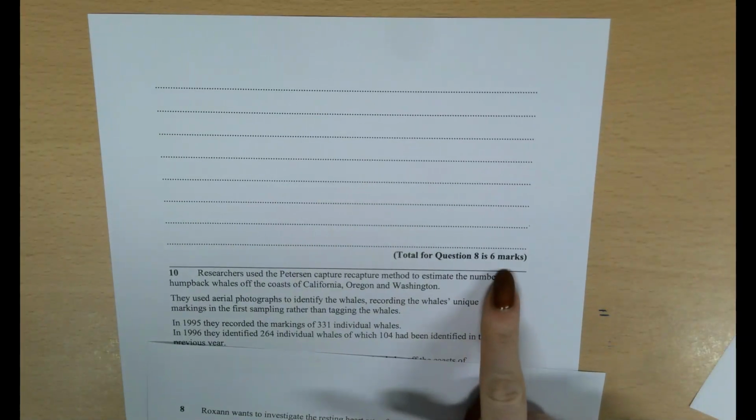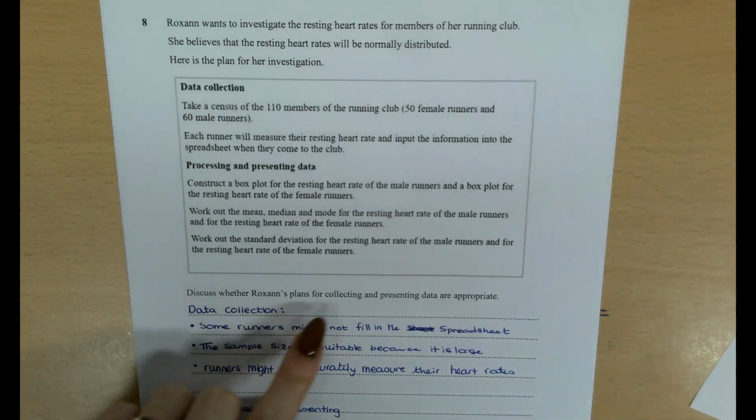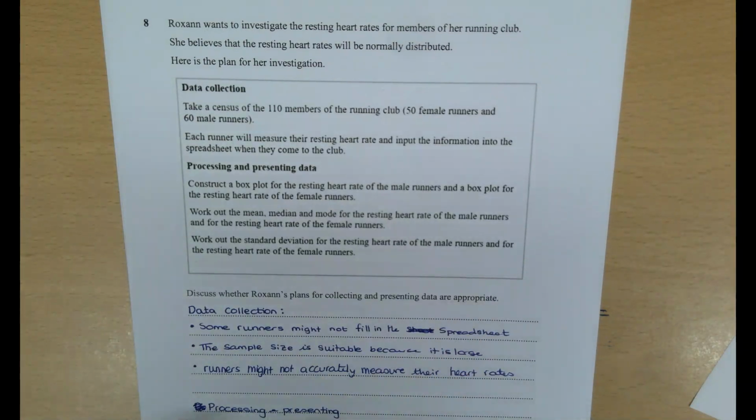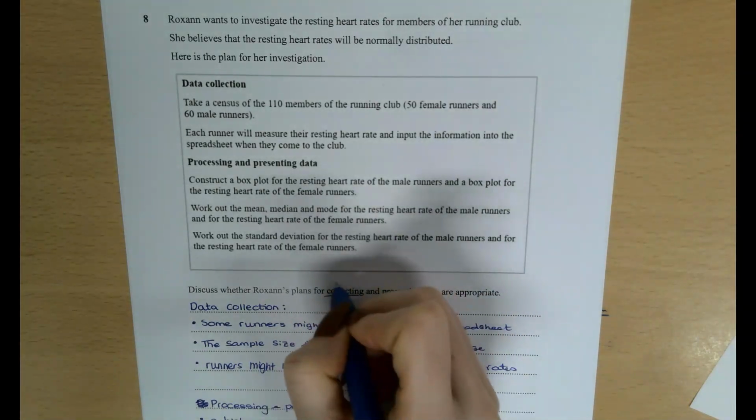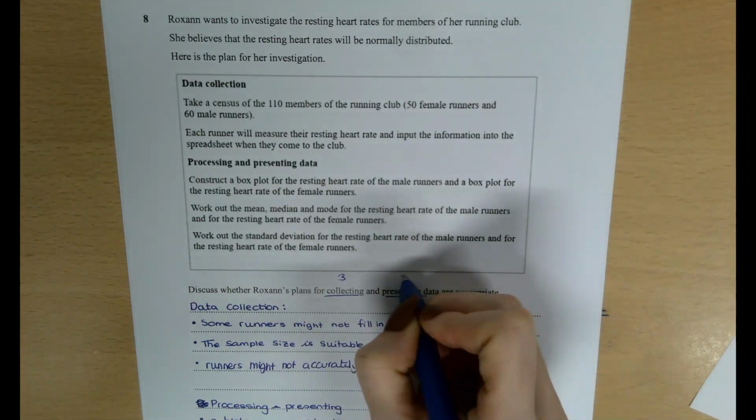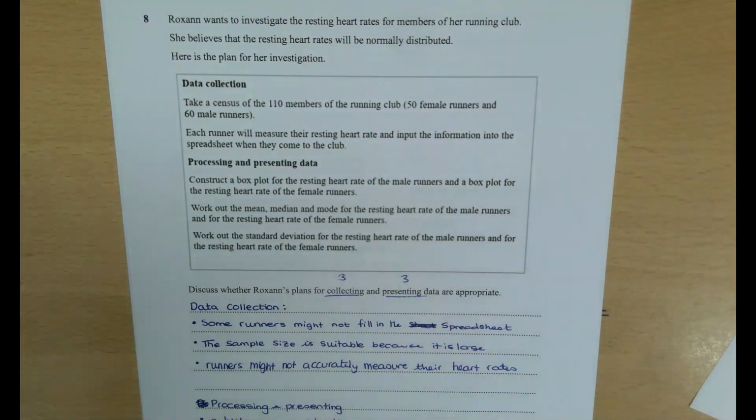Now, a quick look at the marks for this tells me it's 6 marks. And here, we're discussing whether Roxanne's plans for collecting and presenting data are appropriate. So here, we've got collecting and we've got presenting. So I'm thinking I need 3 points for collecting and 3 points for presenting here. And thinking about bullet points here to make sure you're giving all that information is really important.